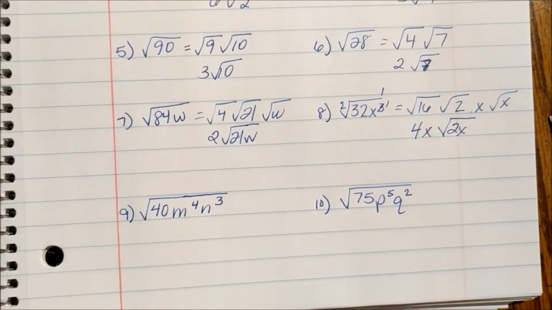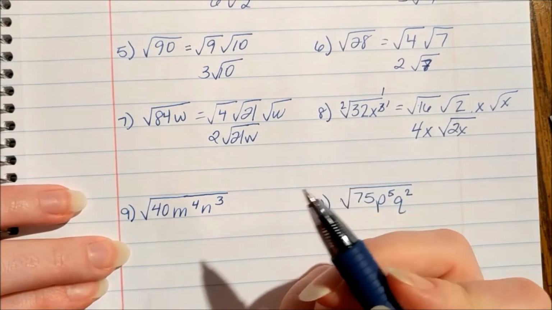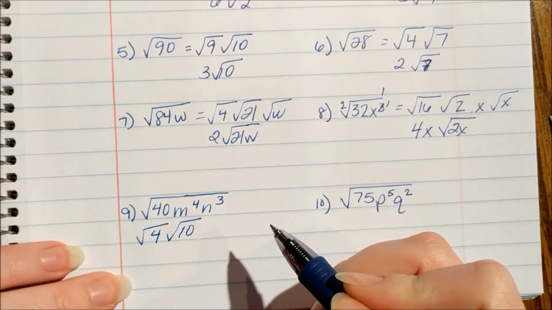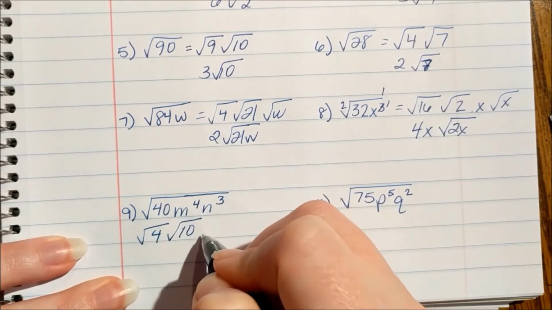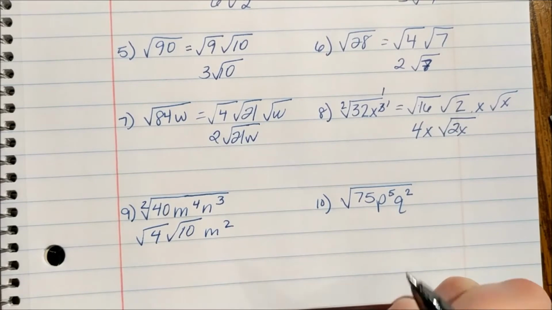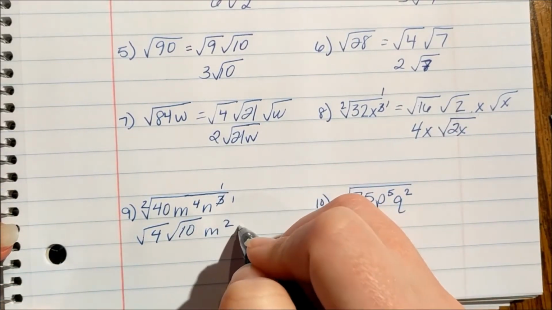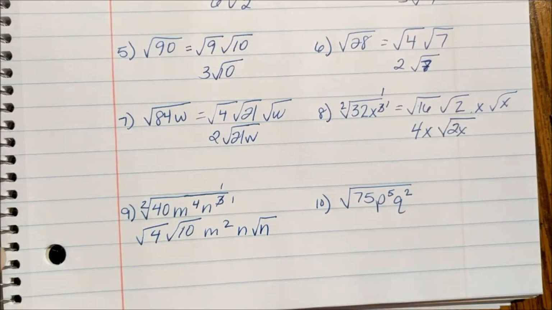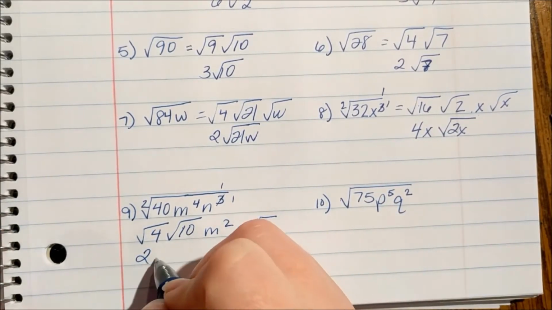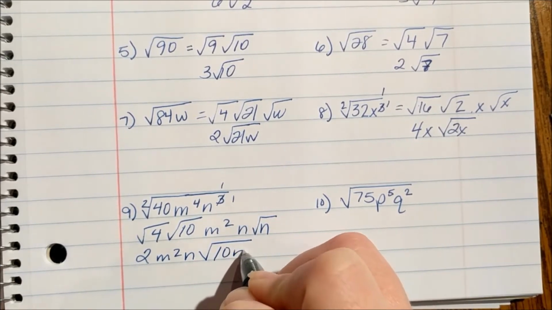In number 9, we have the square root of 40, m to the 4th, n to the 3rd. Well, 40 can split into 4 and 10. Our m's, we're going to get an m to the 2nd that's out. From 4 divided by 2, we get m squared. From 3 divided by 2, we get 1 outside and 1 inside. 4 goes down to 2. My m squared's in front, my n is with it, and under the radical we have 10n.